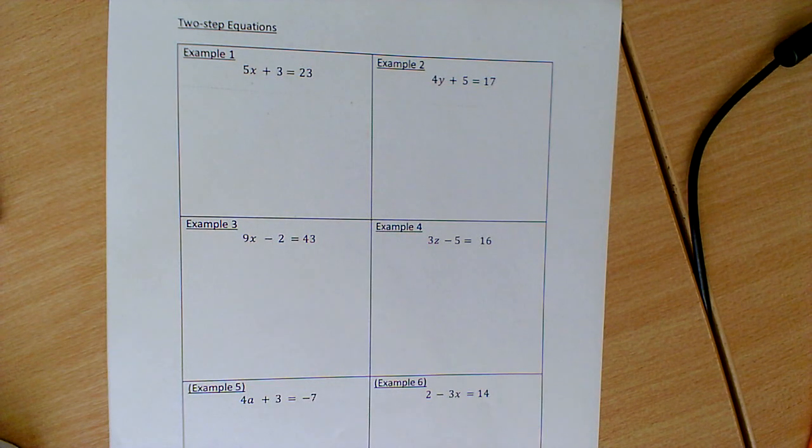Let's look at solving two-step equations. So in the last video, we just reminded ourselves of how to solve an equation, what it meant. But here, we're going to look at doing multiple steps or two steps. The whole point of solving equations is trying to get x on its own. So that's what we need to do. We need to work backwards to get x on its own.